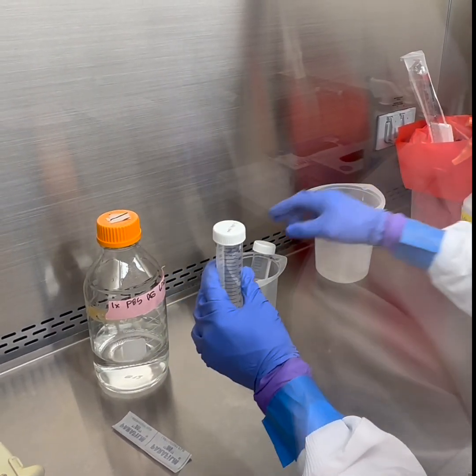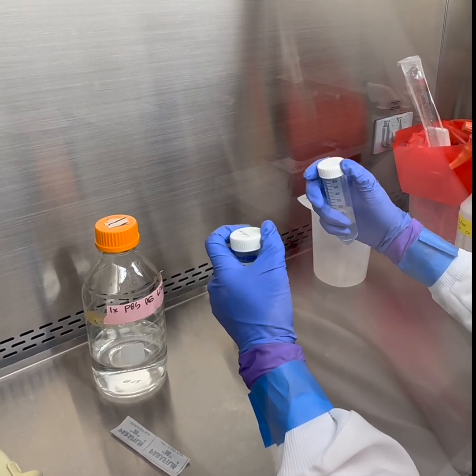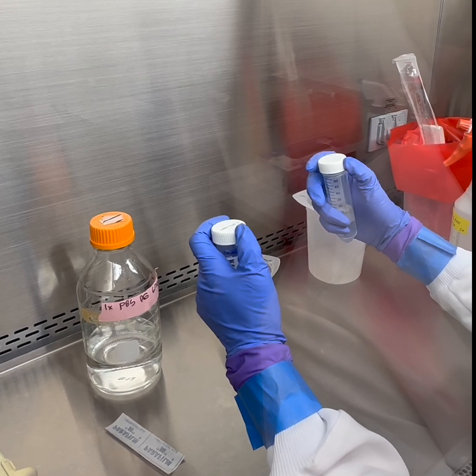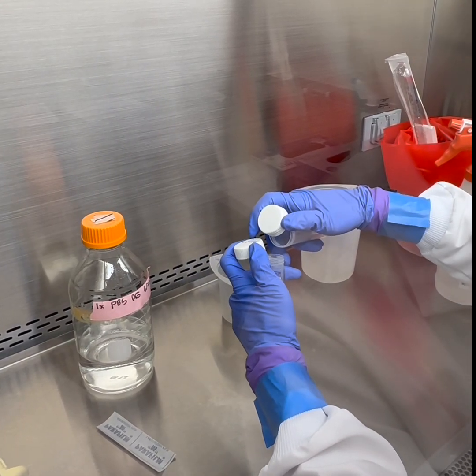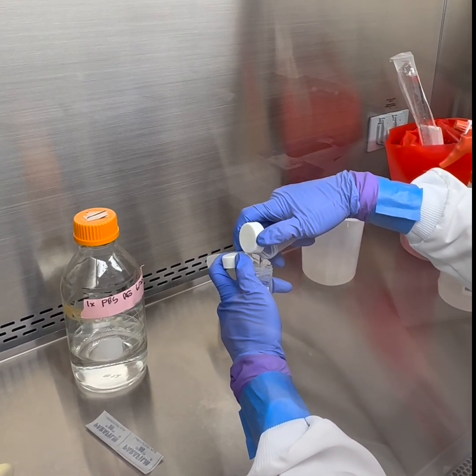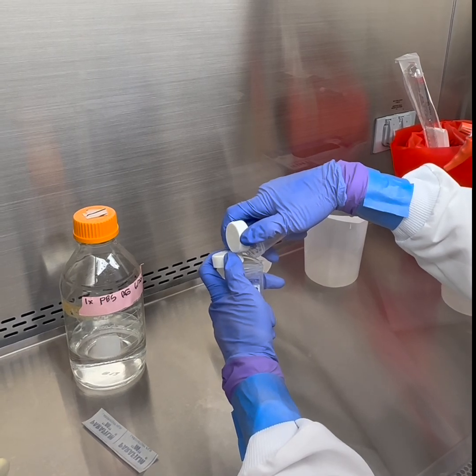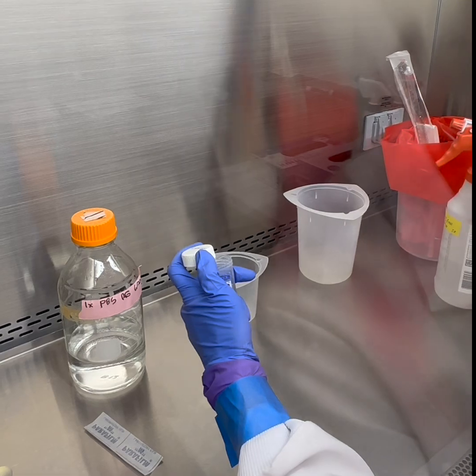And now we're going to want to resuspend the pellet in PBS and wash it one more time. This is our last wash, so I'm just going to pour it. A little shaky today, but it's okay. All right, we're all done with this PBS, so I'm just going to throw it in here.